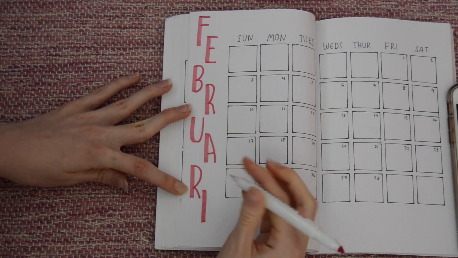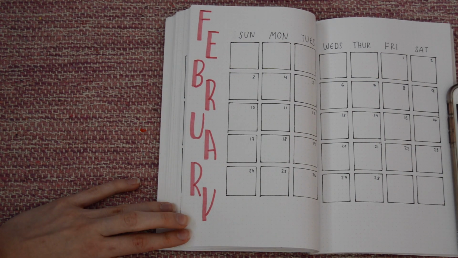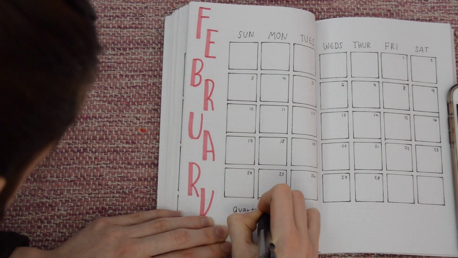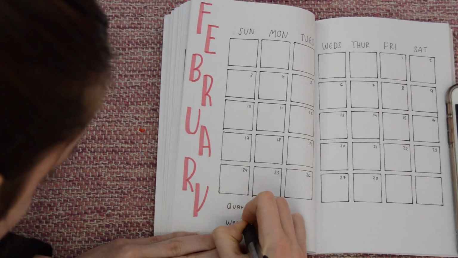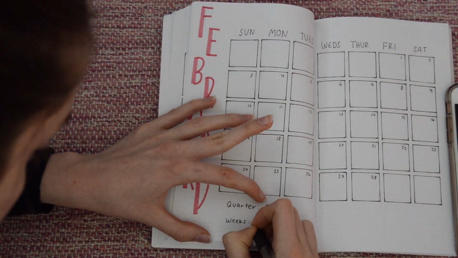And then as you can see on the left-hand side, I'm just writing out February with a Mildliner, and I made the left sides thicker, which is why you can see me alternating the pen because one side of the pen is thicker than the other. And then at the bottom, I'm writing down the quarter of the year and the weeks of the year, so that's why I flipped back to January just to check.